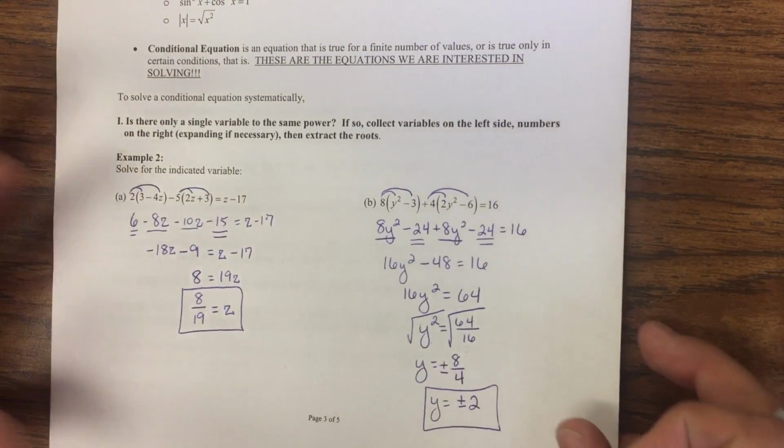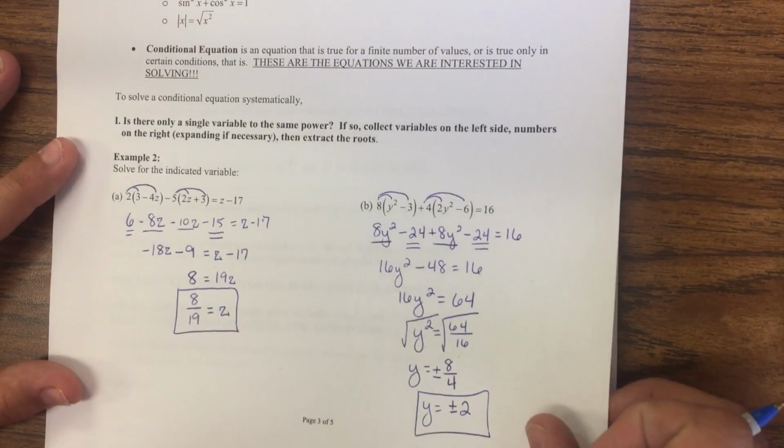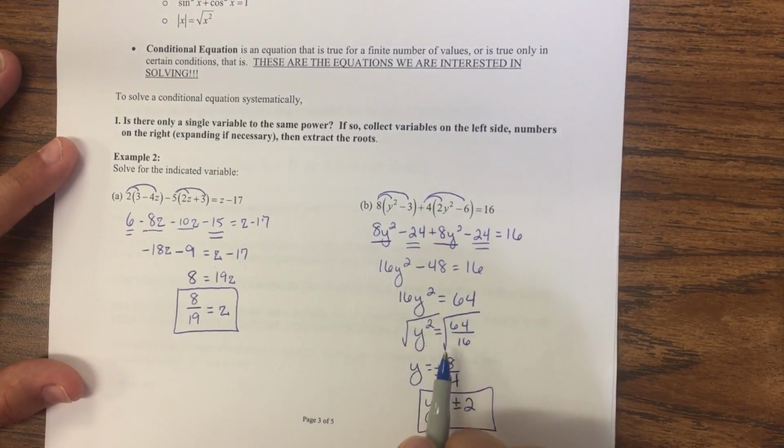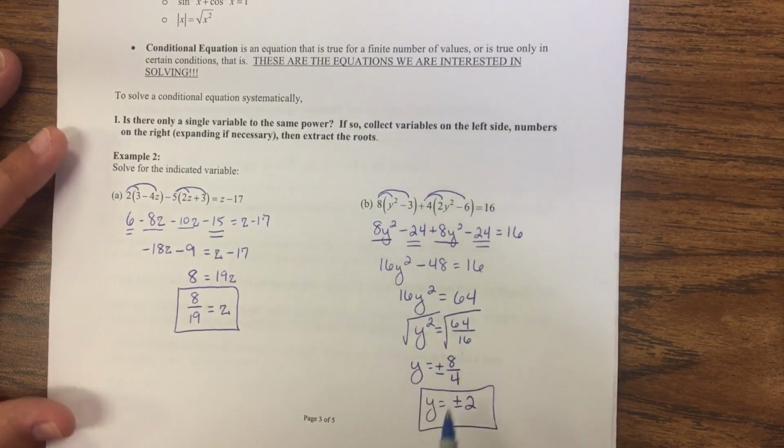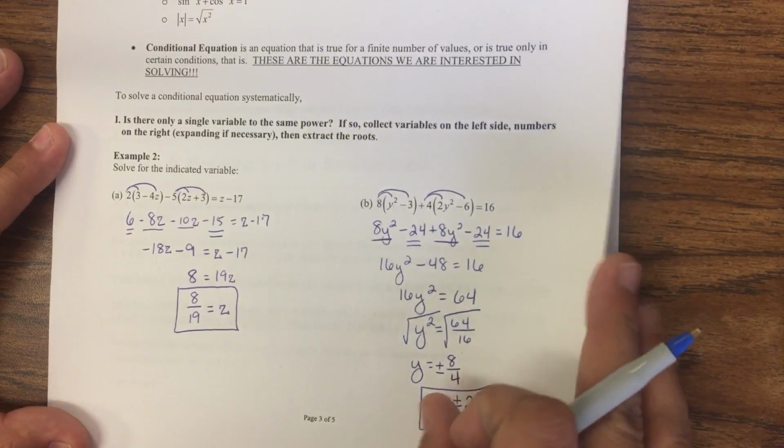Hopefully that's not an issue. Distribute, put things together, and then solve. Make sure when you take square roots, though, that's a big thing. When you take square roots, you get plus or minus, so make sure you're looking for that.